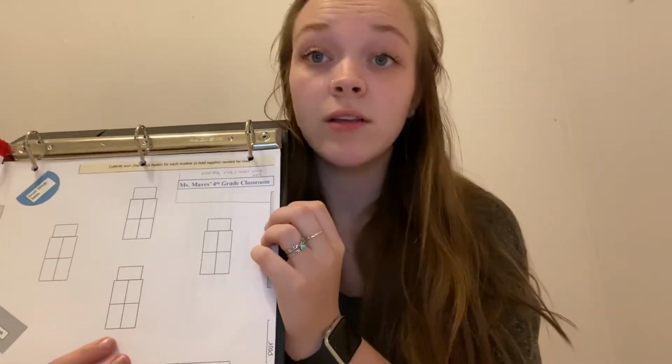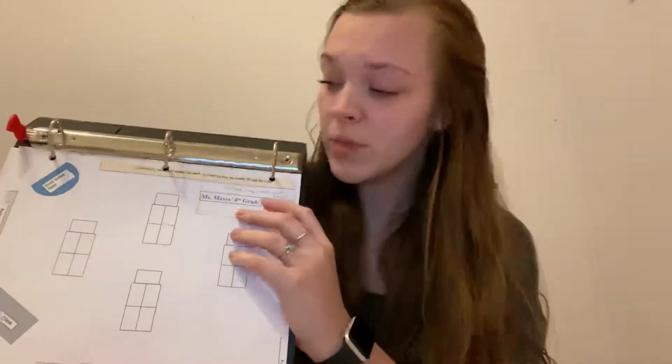I did that when I was in elementary school. We worked on things on the ground on a carpet with clipboards, and it was awesome. We loved it. So that's probably something that I would incorporate in my classroom. So yeah, that's just something I added in.